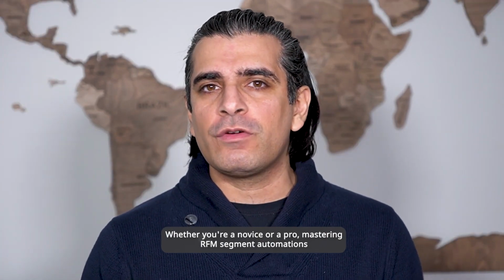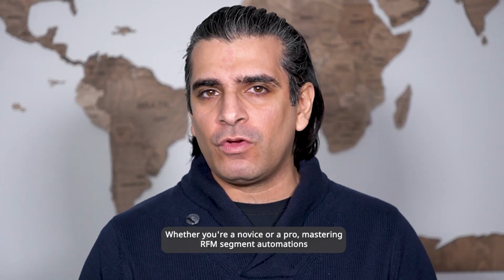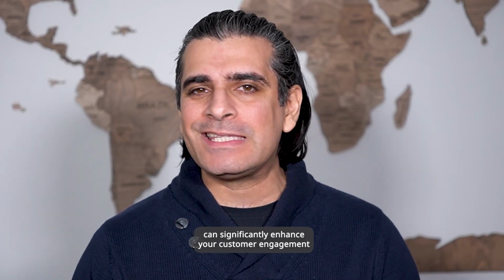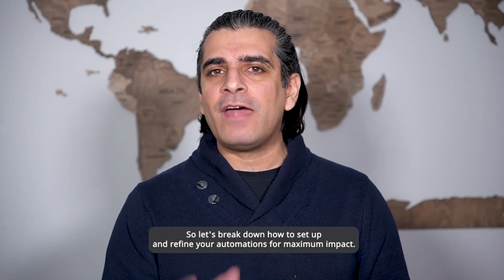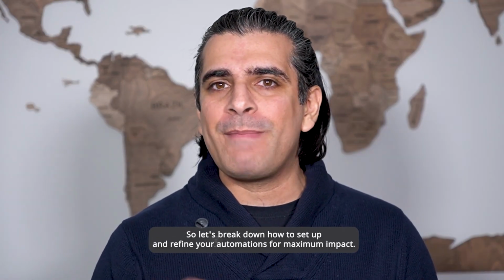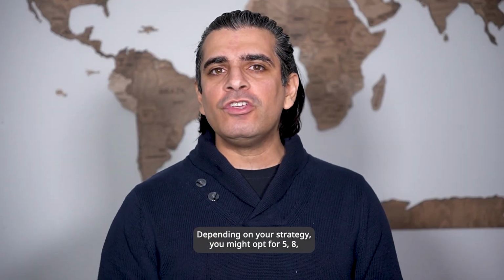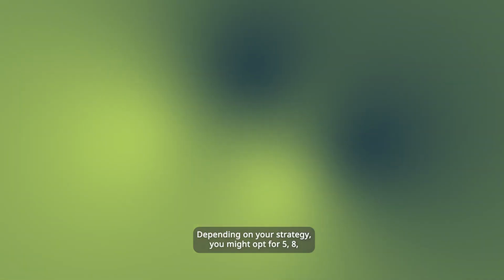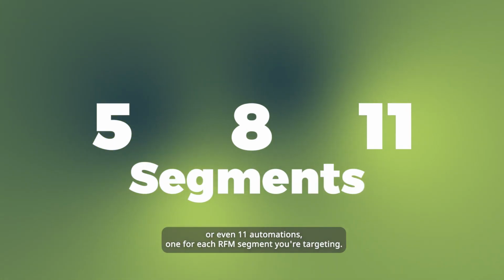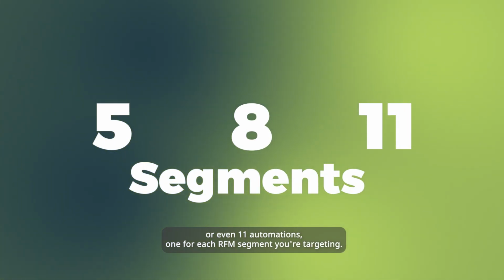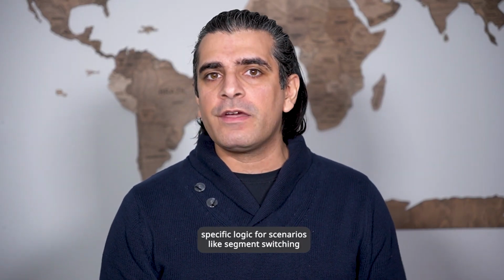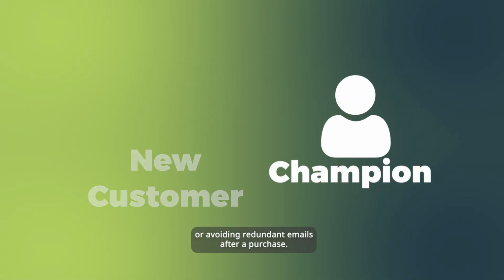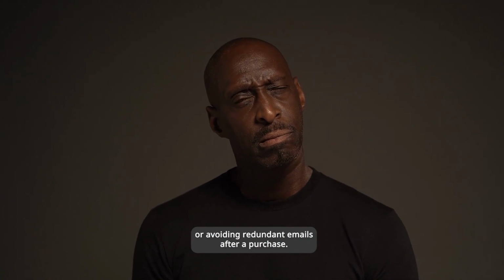Whether you're a novice or a pro, mastering RFM segment automation can significantly enhance your customer engagement without overwhelming your subscribers. So let's break down how to set up and refine your automations for maximum impact. Depending on your strategy, you might opt for 5, 8, or even 11 automations, one for each RFM segment you are targeting. But this is where the magic happens. Specific logic for scenarios like segment switching or avoiding redundant emails after a purchase.